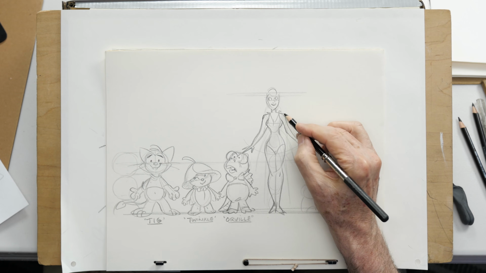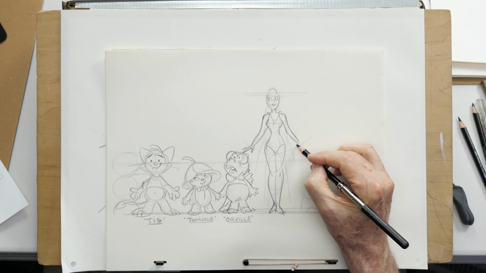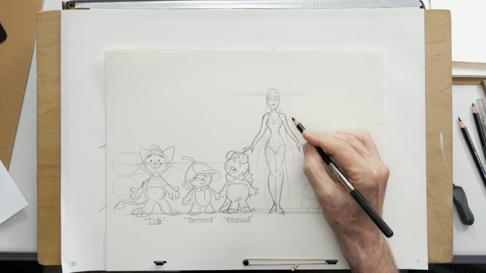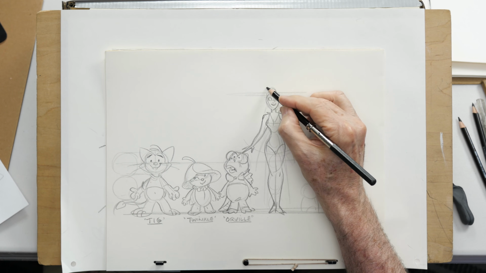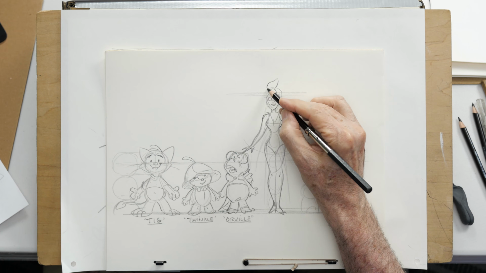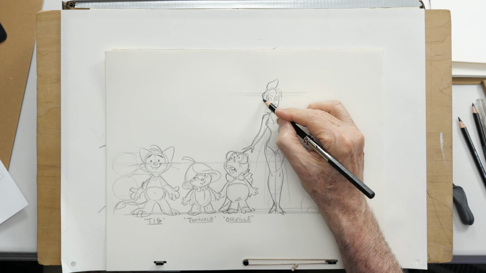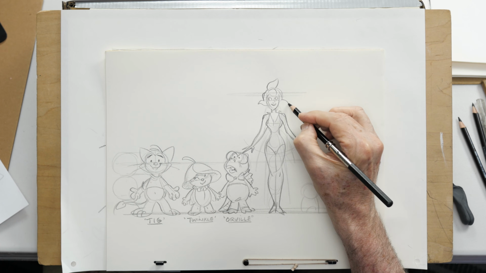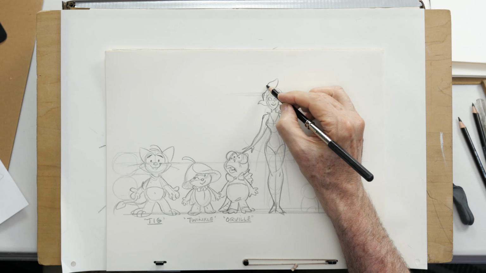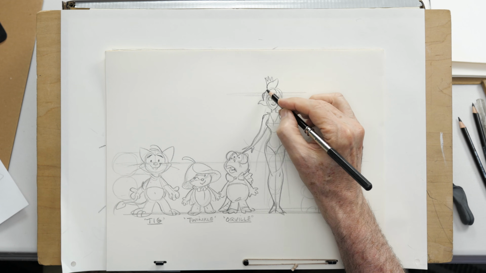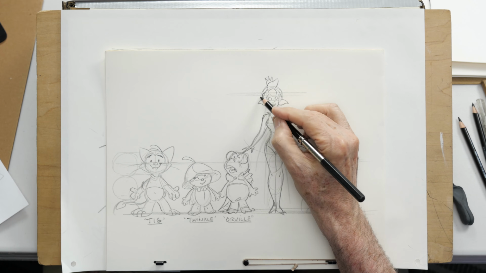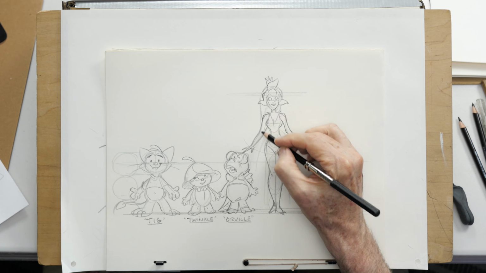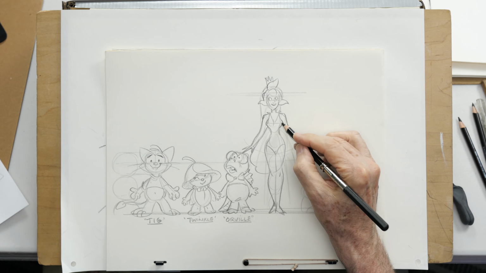So we can see, if this were one production, it would really come in handy to know the proportions of all the characters relative to each other. So her little crown, the back portion of her hair, and all her long blonde hair flowing down.